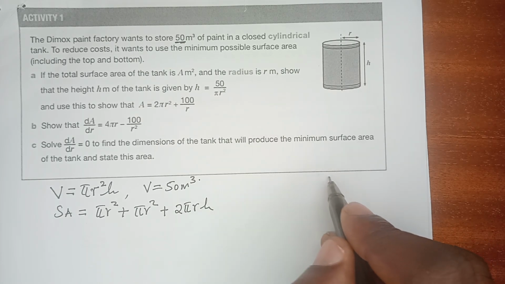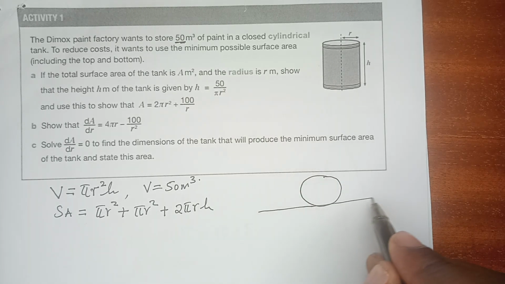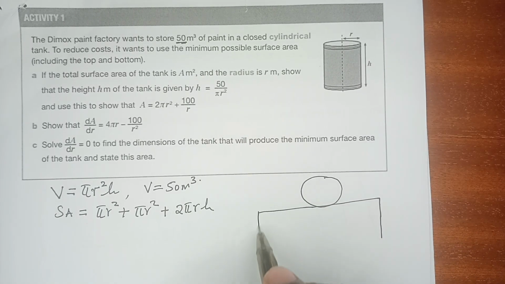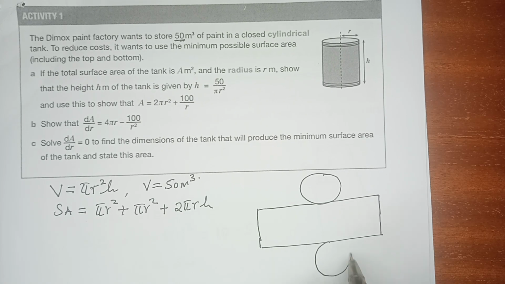So if you open up a cylinder, you will get a top which is circular. The curved surface will give you something rectangular, and the bottom surface will give you again something circular. So this is the R, and of course this is the height. The moment you have the top and the bottom, we have no issue, because the formula is just pi R squared and there are 2, so we are going to have 2 pi R squared.